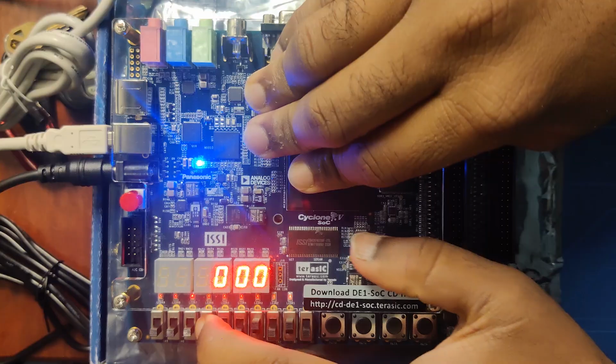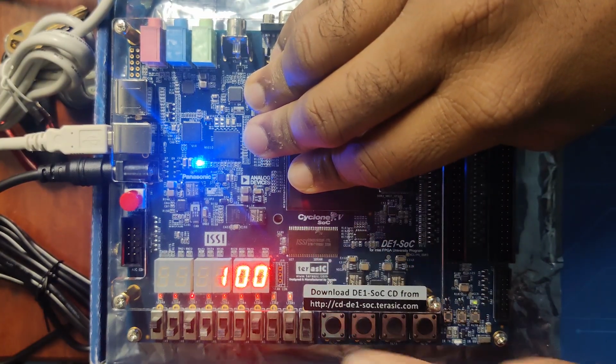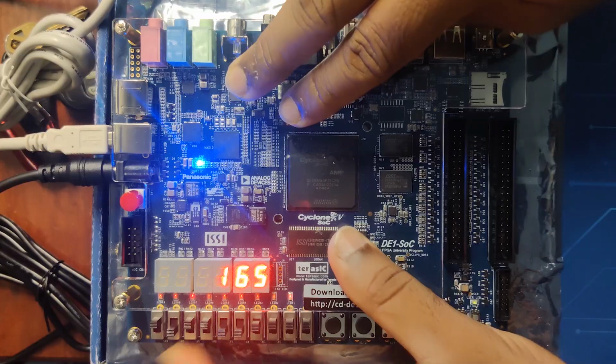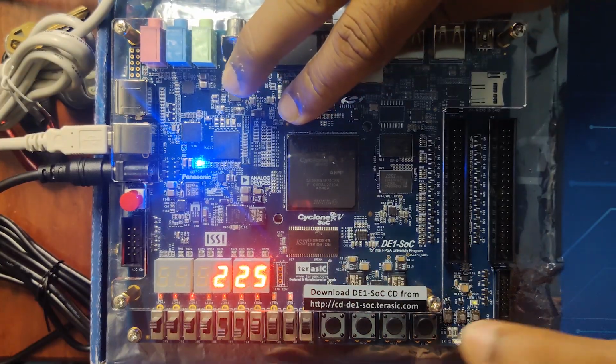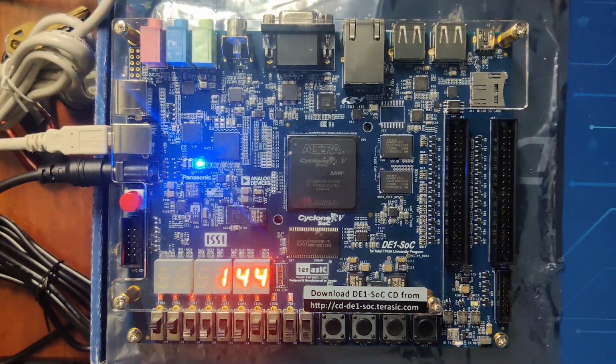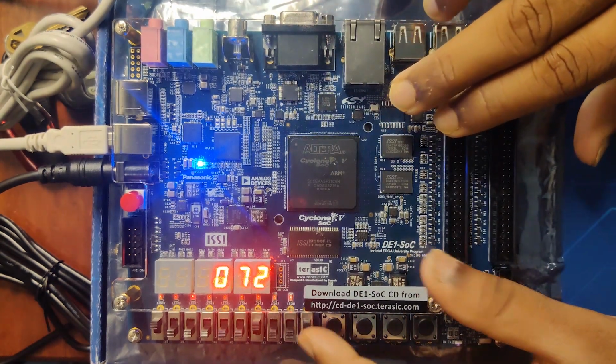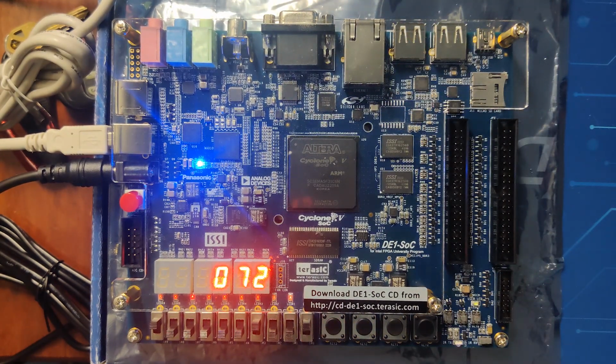10 into 10 will be 100, 15 into 15, 225, 12 into 12 is 144, 8 into 8 is 64, 8 into 9 is 72, and so on. So we can see our respective multiplications are being performed and being displayed correctly on the 7-segment display.